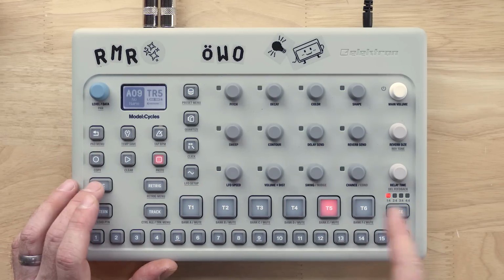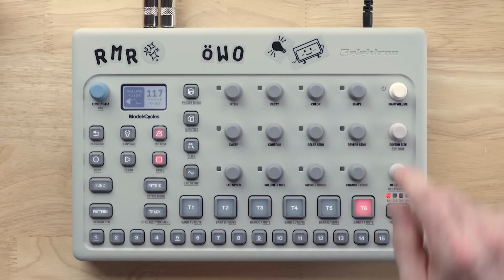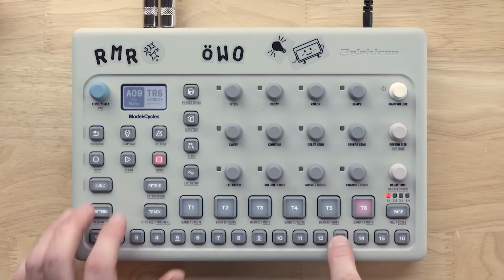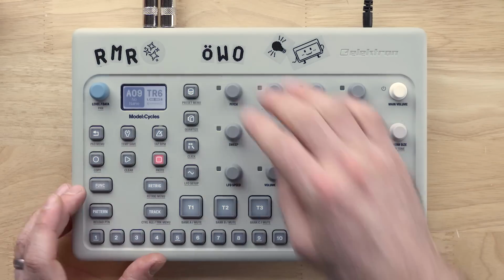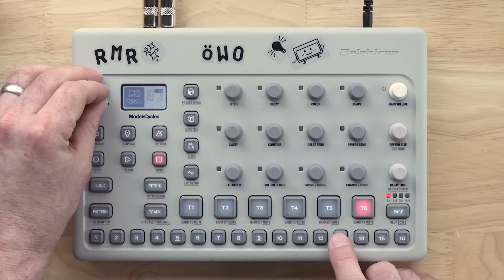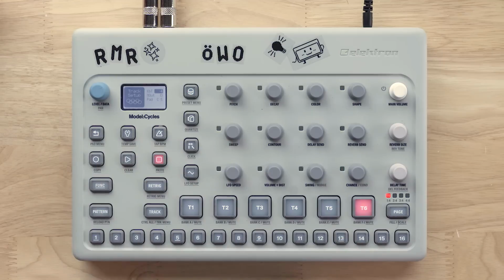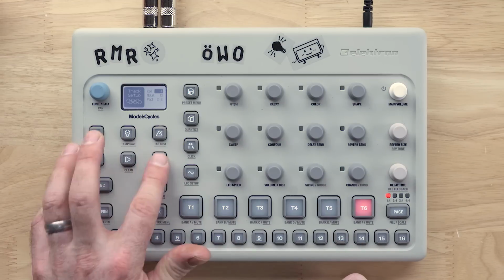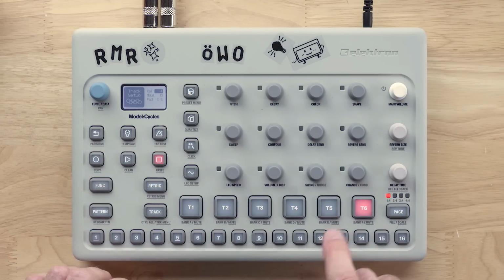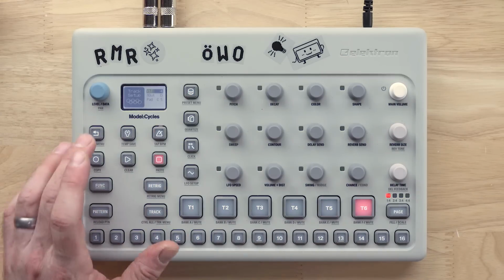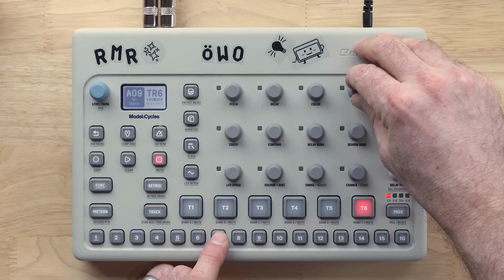Dope. Okay, chord. Last but not least, turn this up. Let's go ahead and find our bass pitch. Cool. All right, chord is interesting. Obviously, it is playing a chord by hitting one key. The shape knob here is actually what controls what chord is being played.